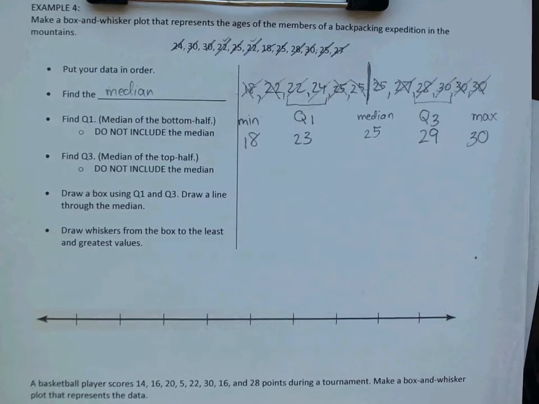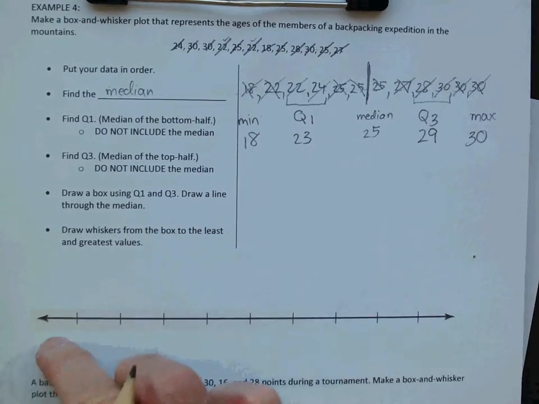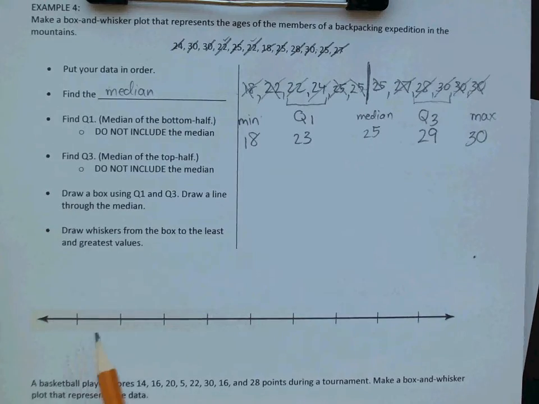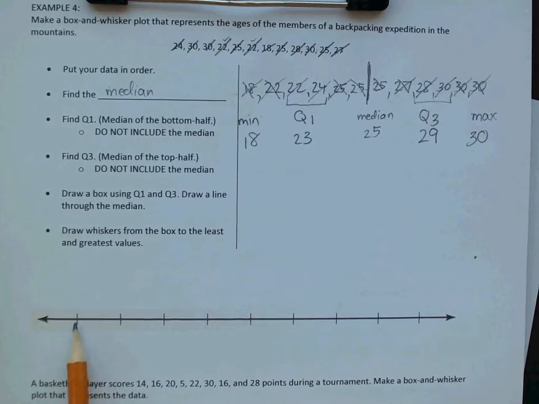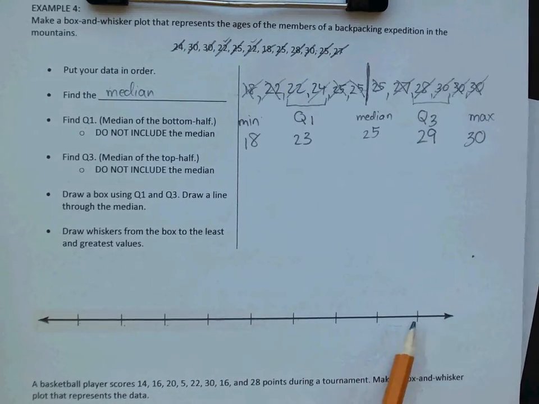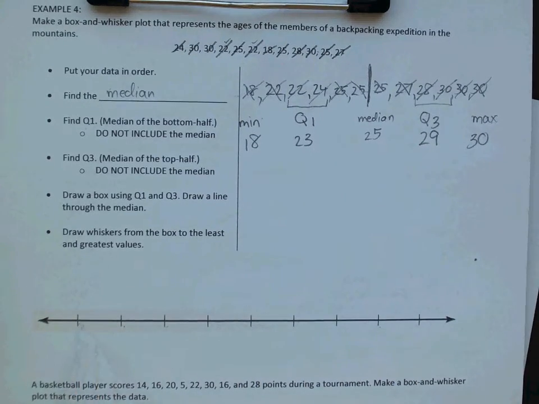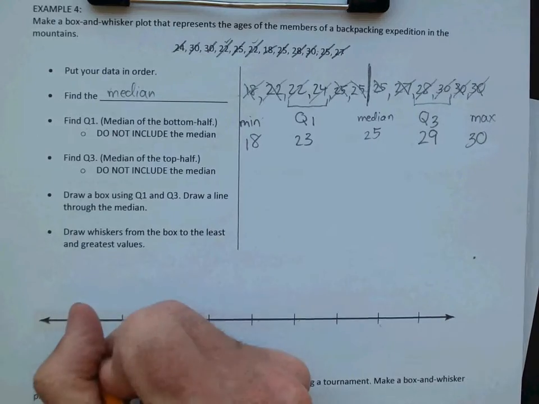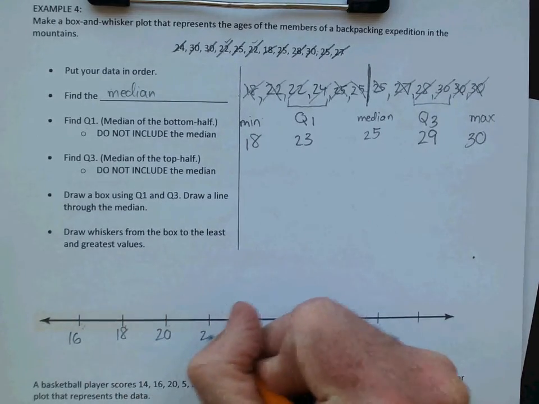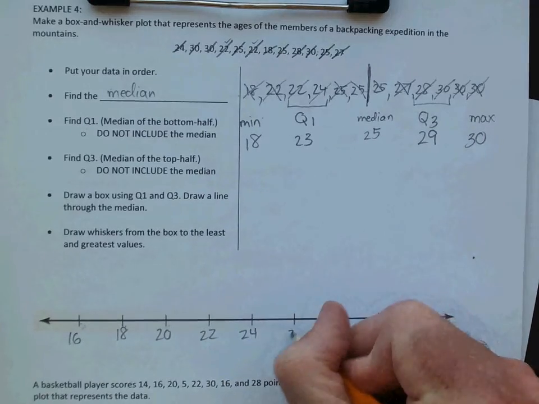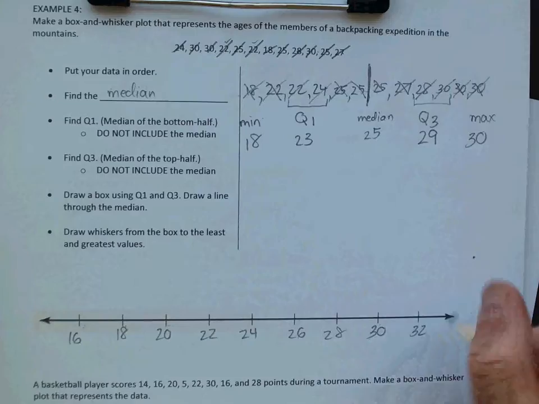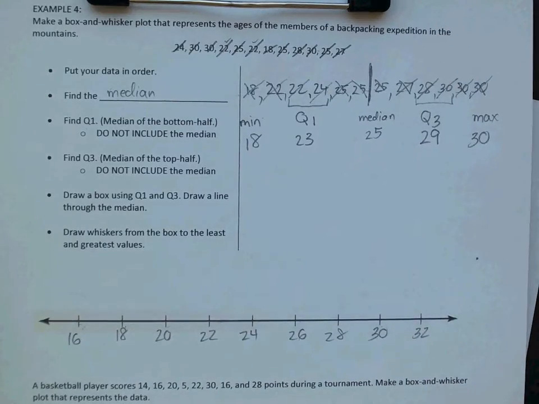So now I'm going to label this. So I have to go from 18 to 30, and let's see, if I start this at like 18, 20, 22, 24, 26, 28, 30, 32, 34. So I could start this at like 16, 18, 20, 22, 24, 26, 28, 30, 32, because I'm just doing the number line.